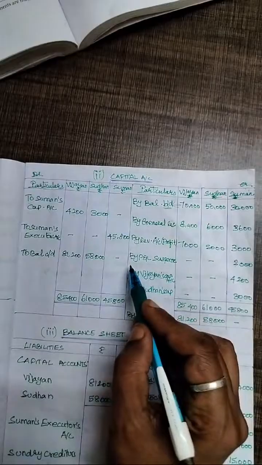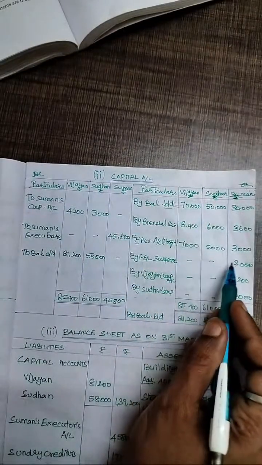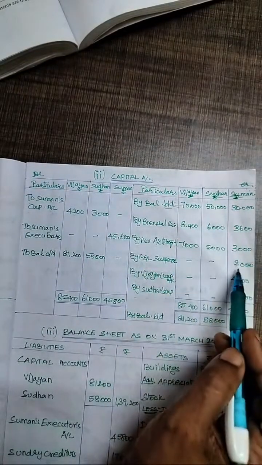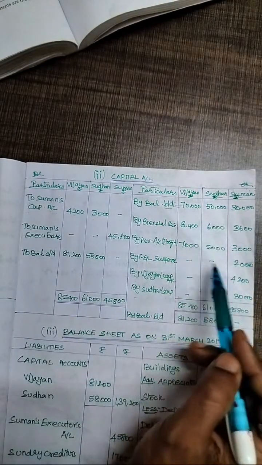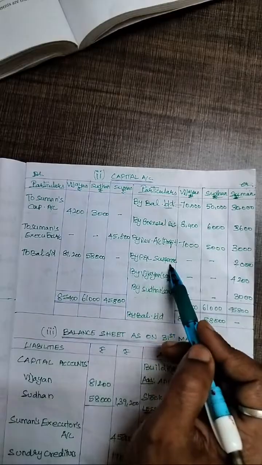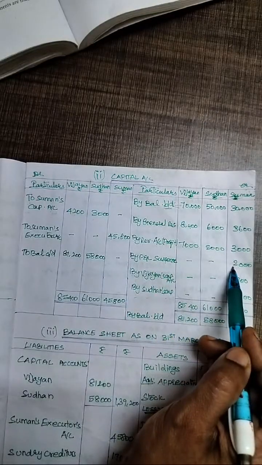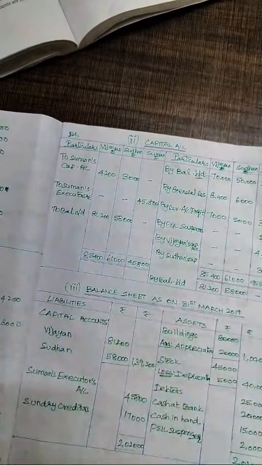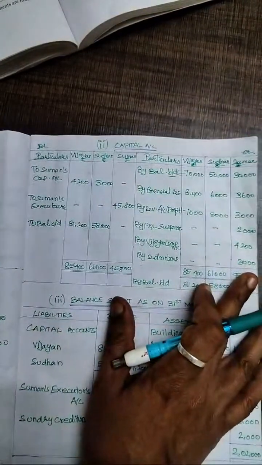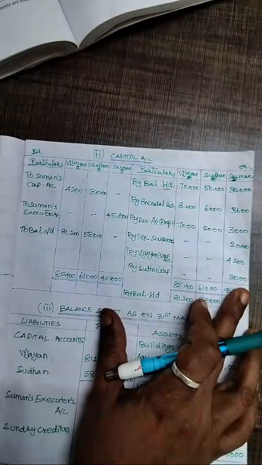We enter it on the credit side, because it is a profit. Against this 2,000 rupees in Suman's column, we write by profit and loss suspense account. Got it? Then we enter the capital related transactions into the capital ledger account.